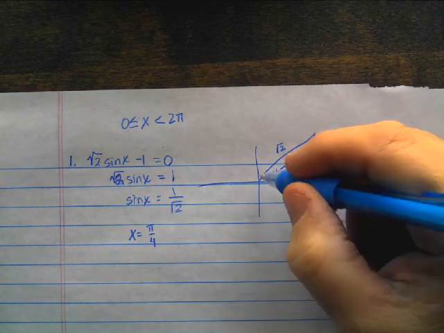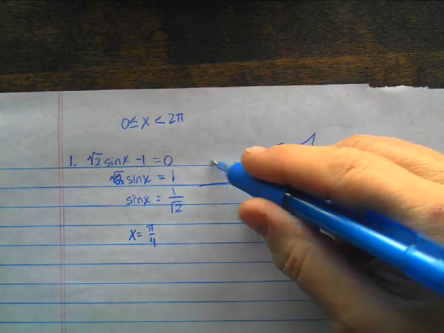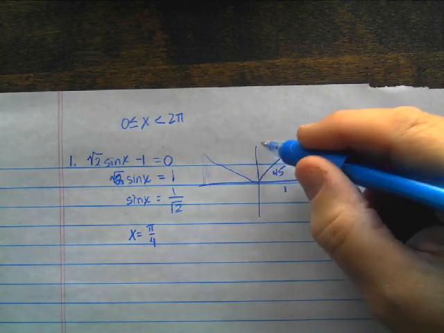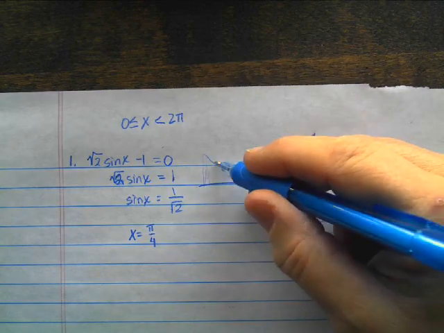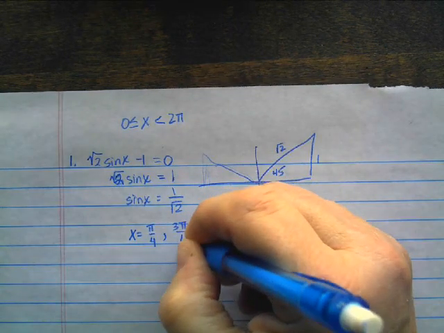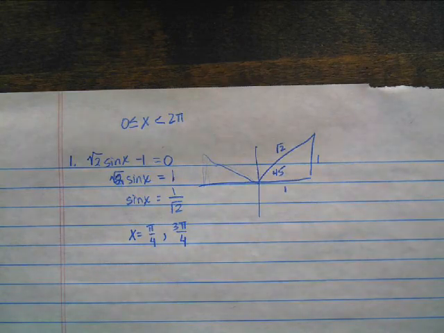And then the other angle would be in the second quadrant, over here. This is 2 pi over 4, so this would be 3 pi over 4. And those are the only two answers.